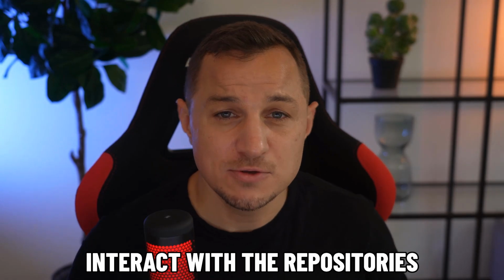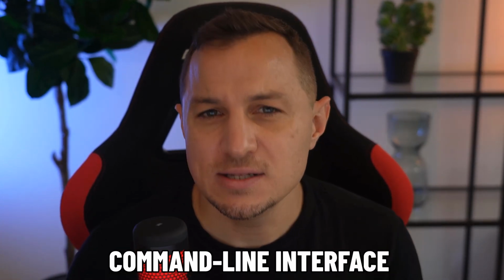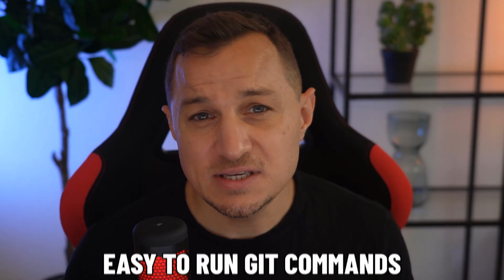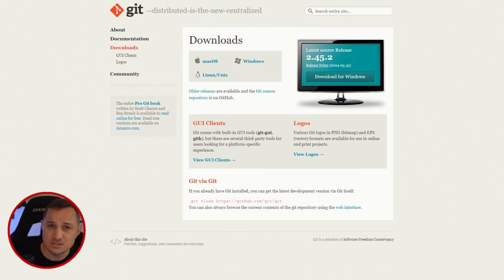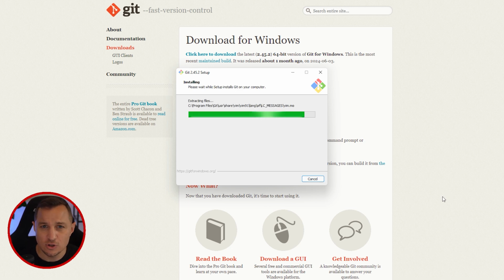To interact with the repositories, we'll install Git Bash. It's a command line interface that makes it easy to run Git commands. Don't worry if you don't know what these terminologies mean. So next, visit the Git Bash download page. Download the installer and run it. Follow the installation instructions, and once it's installed, launch Git Bash.